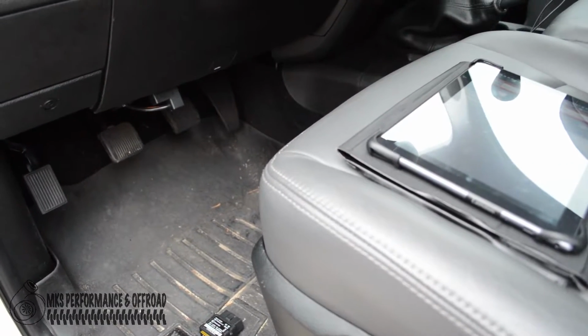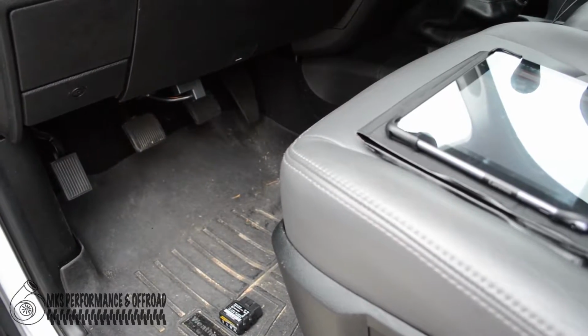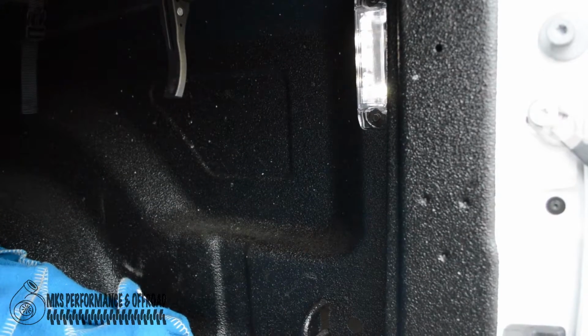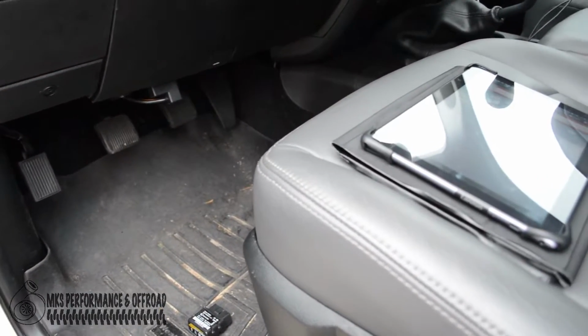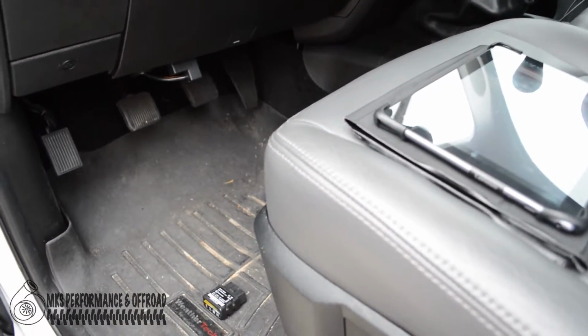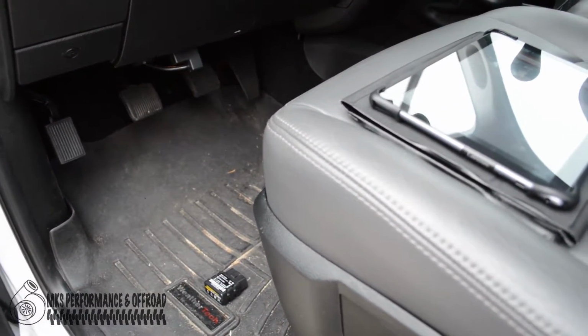So today we're going to cover enabling your cargo bed lights. This would entail the LED cargo bed lights that come factory on some Ram trucks, but not all. On our truck we didn't have them, so we ended up opting to install them. And so we're going to show you in this video how to do that.